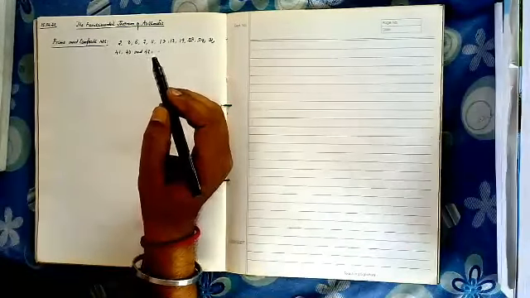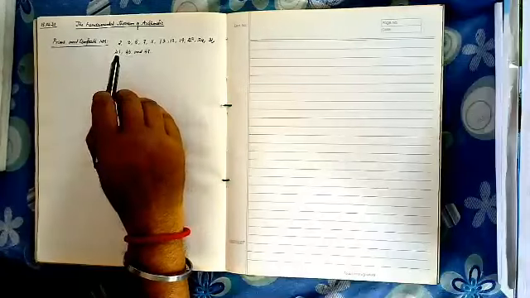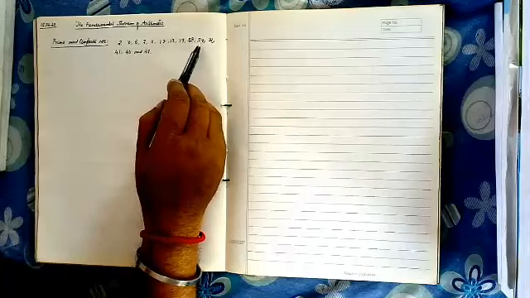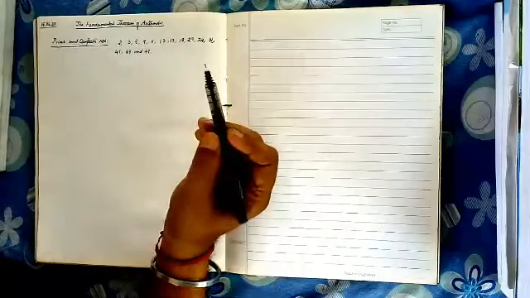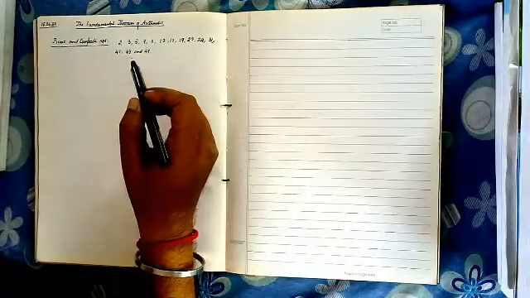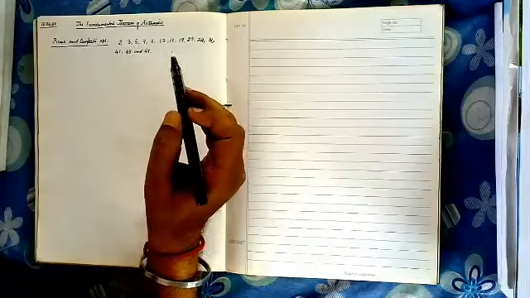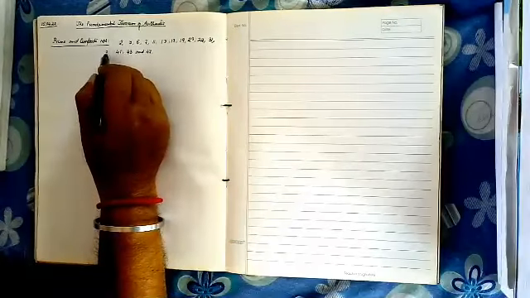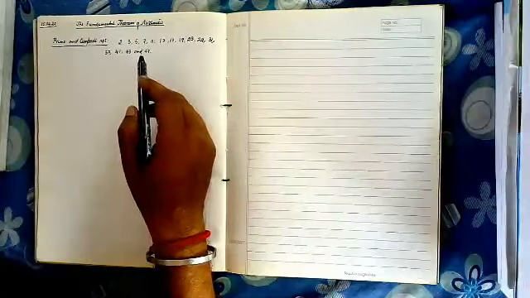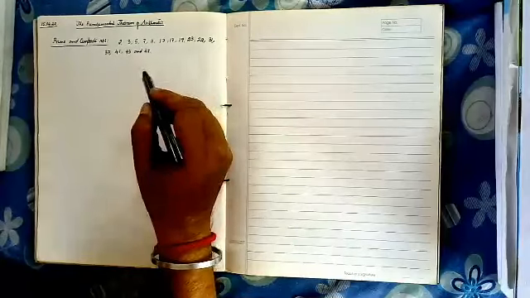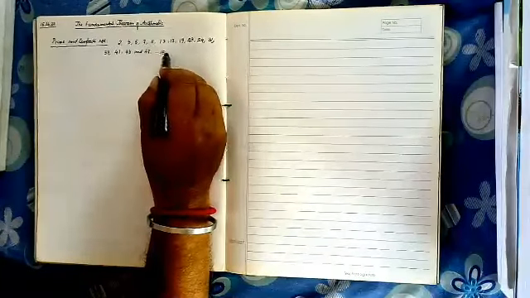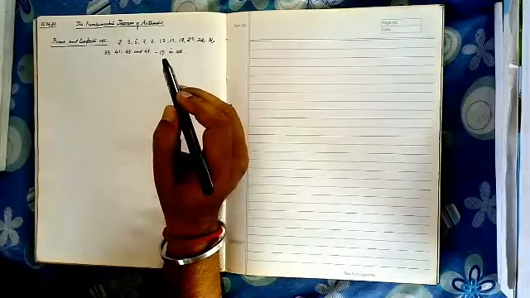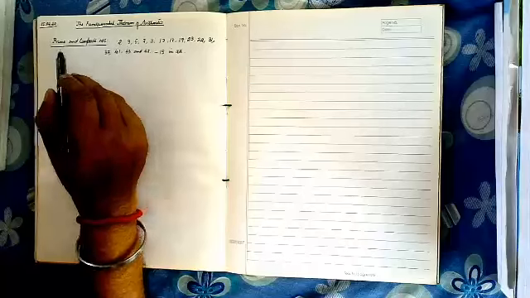Now these are prime numbers, 15 in all. You count 1, 2, 3, 4, 5, 6, 7, 8, 9, 10, 11, 12, 13, 14 and 15. That is 23, 29, 31, 37, 41, 43 and 47. So 15 in all.